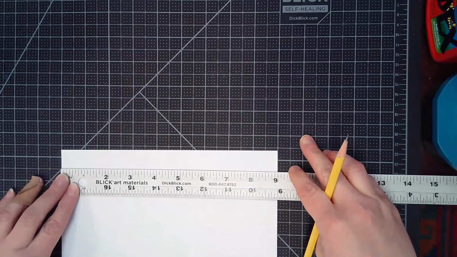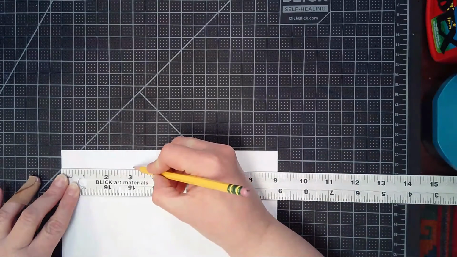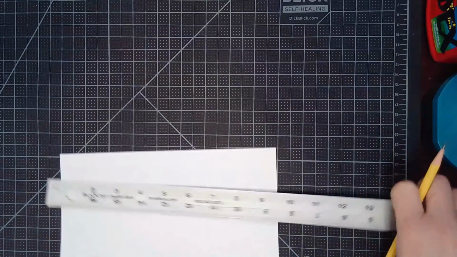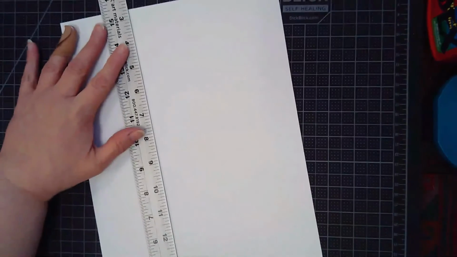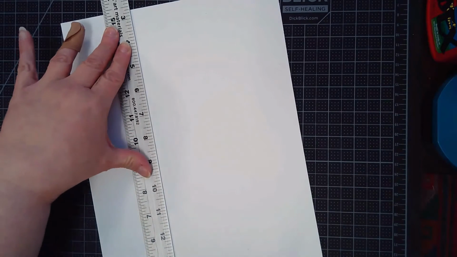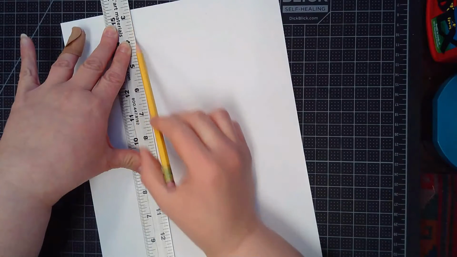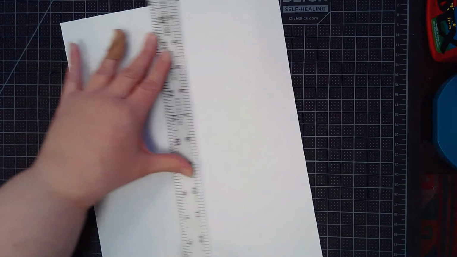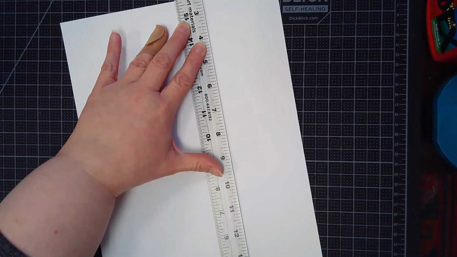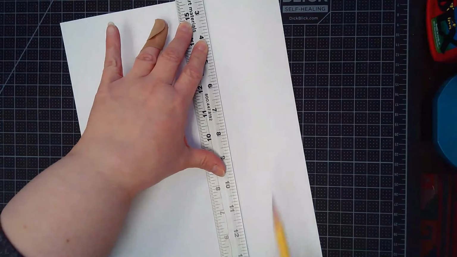and once again mark very lightly at the 3 and the 6, and I'm going to use my straight edge to line those marks up. And again, I want to draw these lines light. The reason why we want to draw them light is because we're going to eventually erase them.